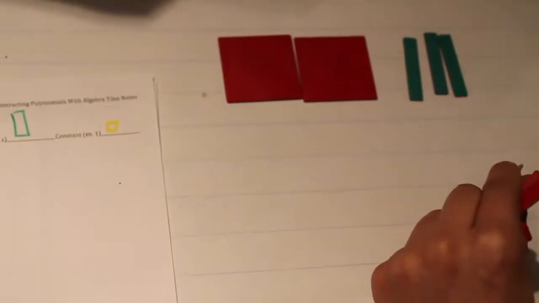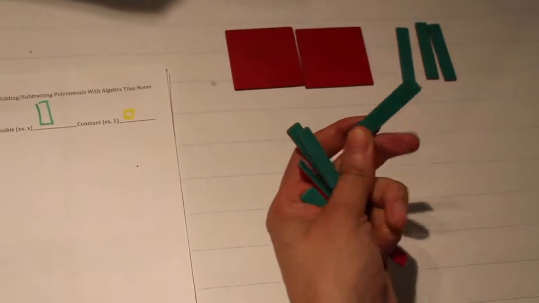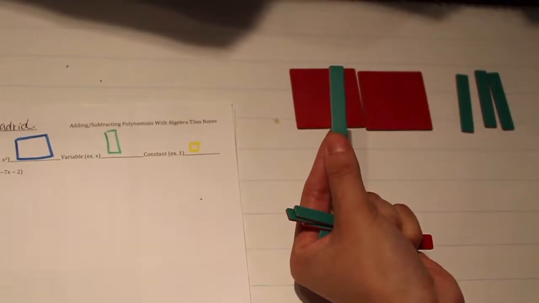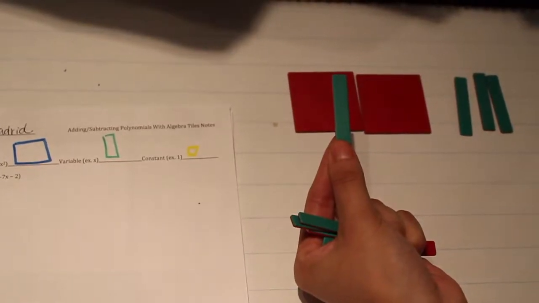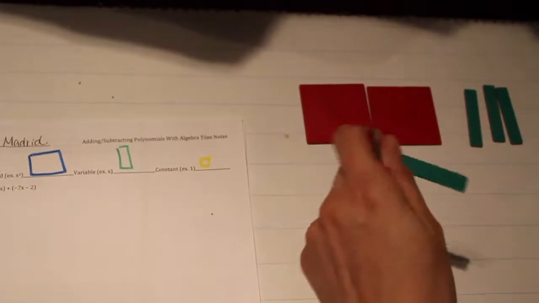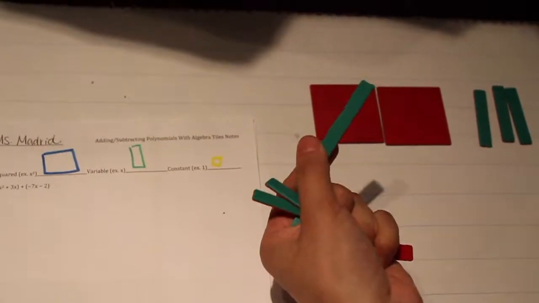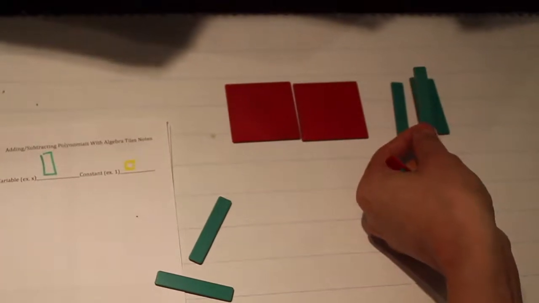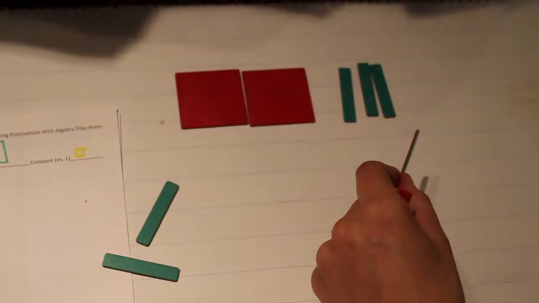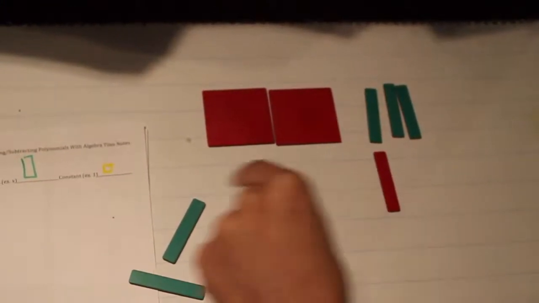And we place these under their like term from the first polynomial. So are these like terms? No, one's a big square and the other is a rectangle. Are these like terms? Yes, so we will place them here.